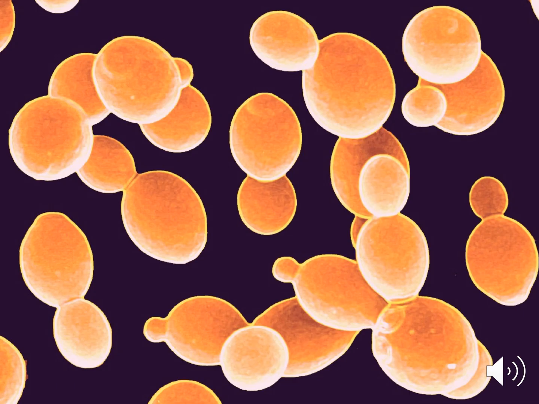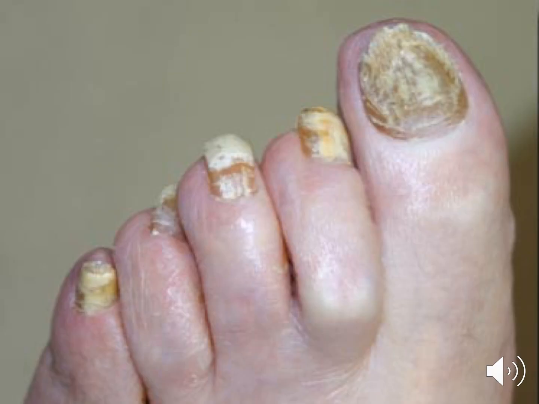They might work with plants. They might do all sorts of things, including parasitizing other organisms. So this is a person with a really deep-seated case of toenail fungus. You know, there are creams you can use for this, but they oftentimes take a long time to work, and it's very difficult oftentimes to get rid of a fungal infection.